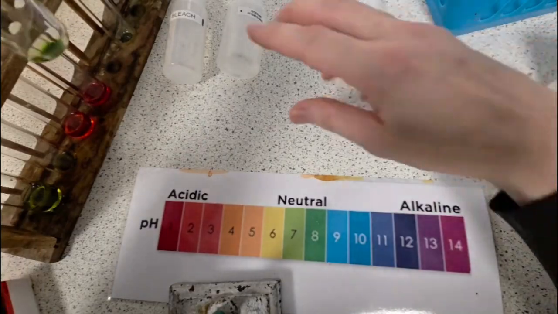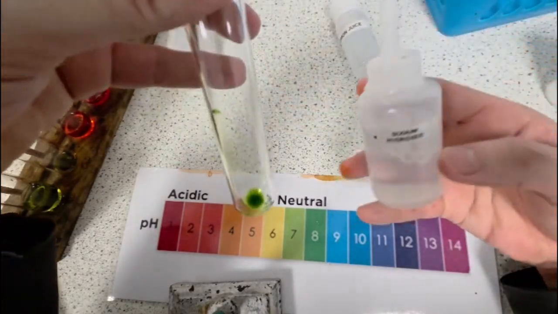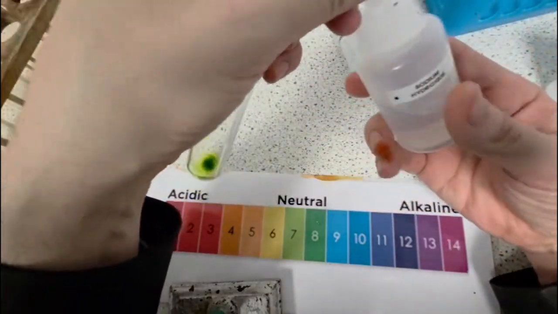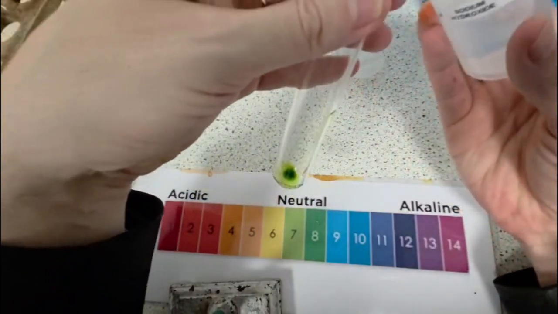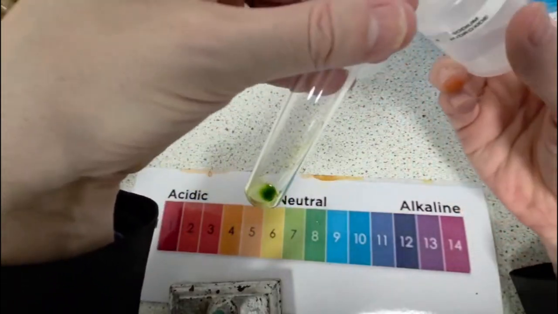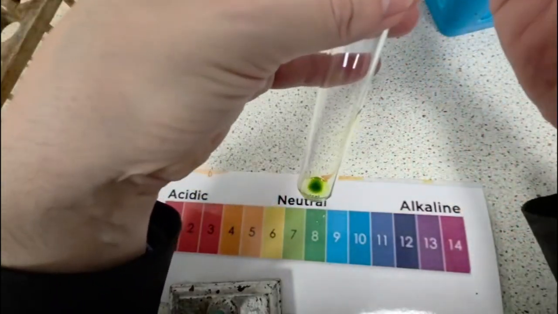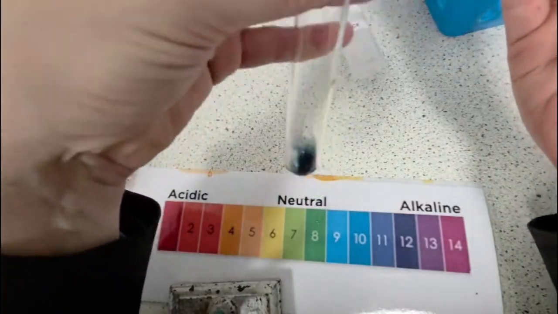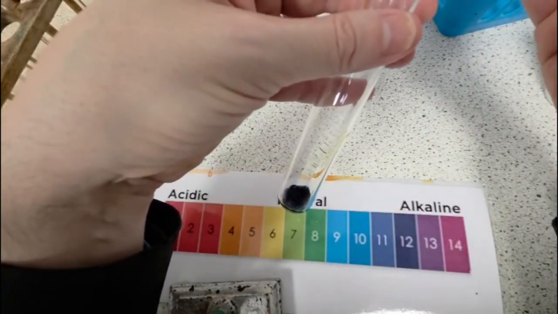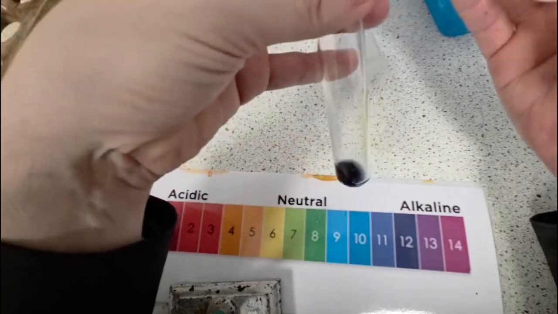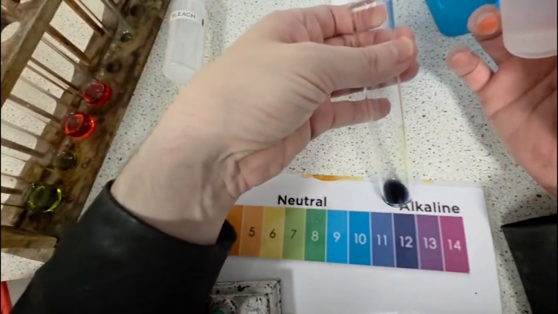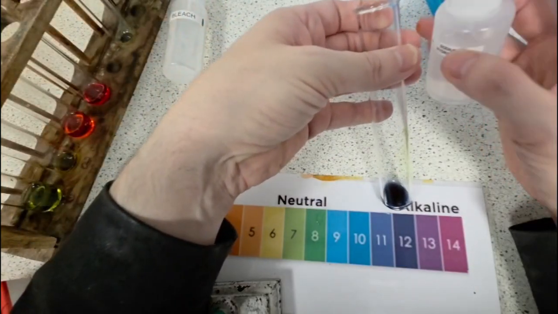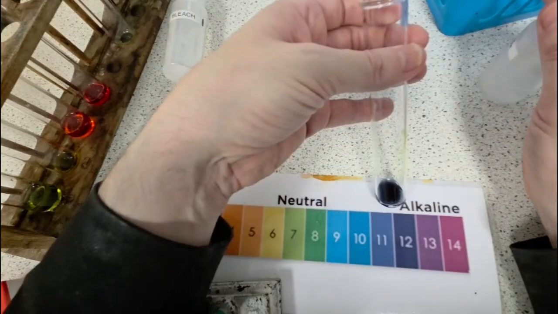Next, let's investigate sodium hydroxide. Again, if you watched our previous video on litmus paper, you'll have a good idea what color this might turn. But let's just pop it into the tube and find out for ourselves. Oh, straight away, a very, very dark purpley color. That's probably a pH 12 on this scale. So that's quite a strong alkali.